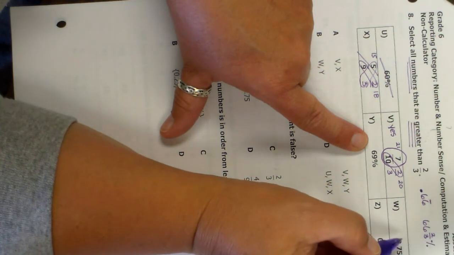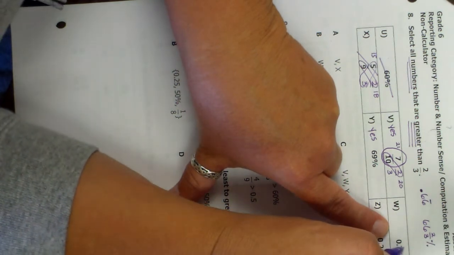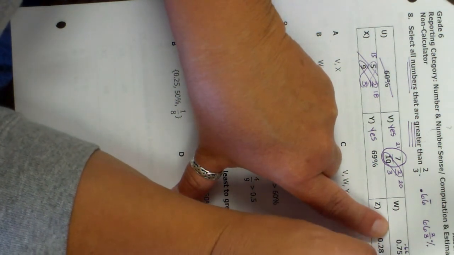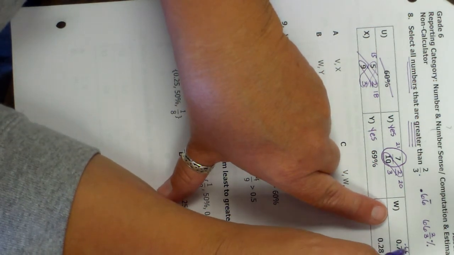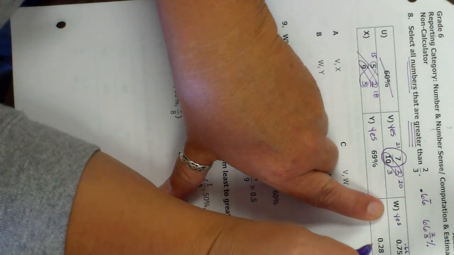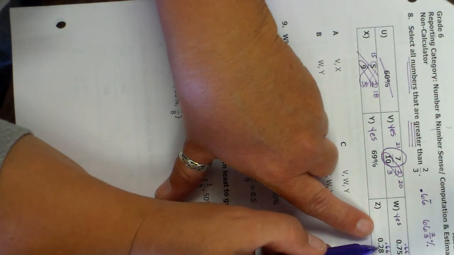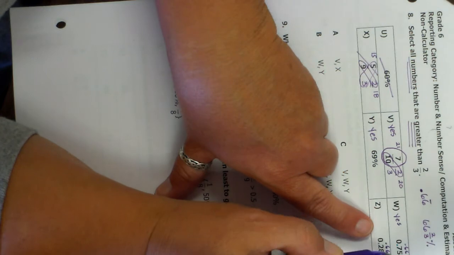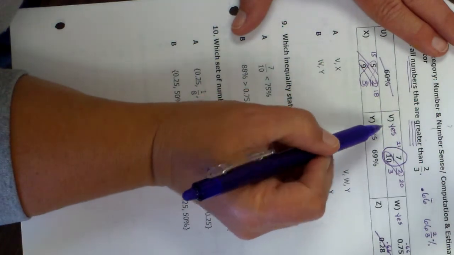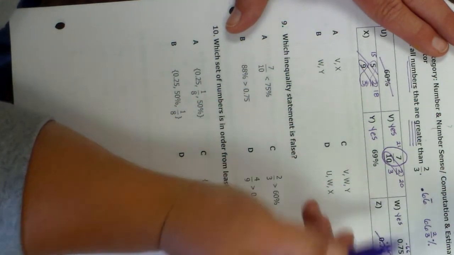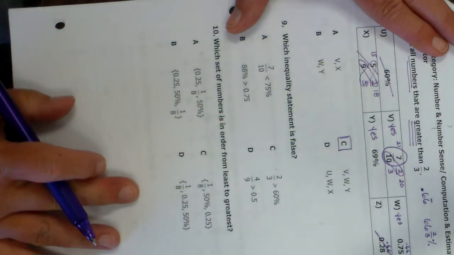69%, is it more than 66 2/3%? Yes, it is. Decimal 0.75 compared to decimal 0.66. Decimal 0.75 is larger than decimal 0.66. If you look at them as whole numbers, 75 is bigger than 66. So this again is a yes. Decimal 0.28 and decimal 0.66, same number of decimal places, so now you can look at them as whole numbers. 28 is not bigger than 66, so that is a no. So your letter choices, V, Y, W. C is your best choice.